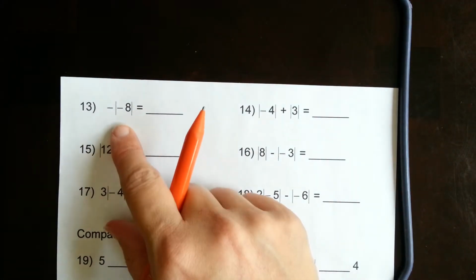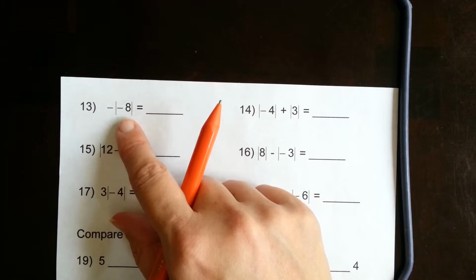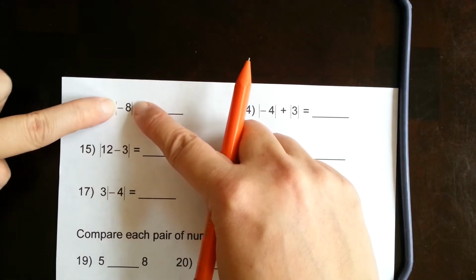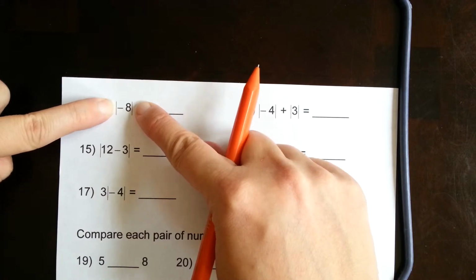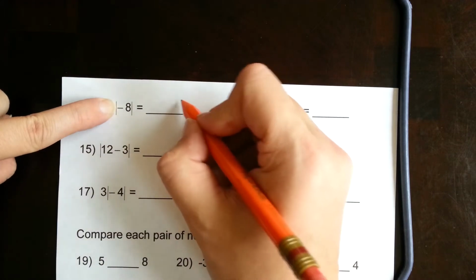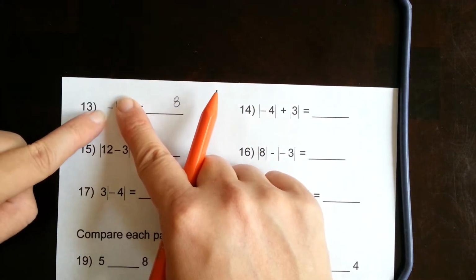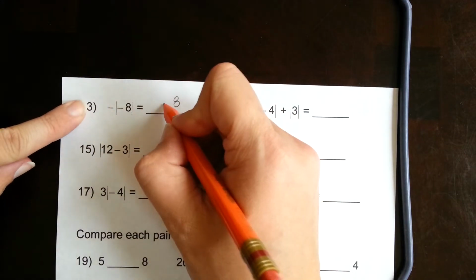Here's one that's like what I was saying earlier. If we're working on this one, we want to work inside the absolute value first. So I'm just going to look at this part. Absolute value of negative 8. How far is negative 8 from 0? It's 8. Now, we took care of all of this part, but we still have that negative out in front. So our answer is going to be negative 8.